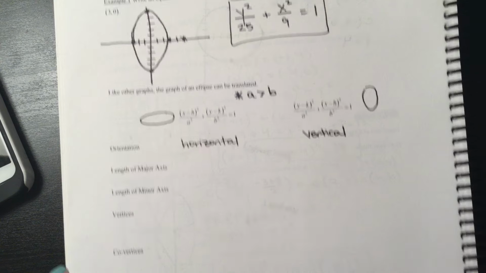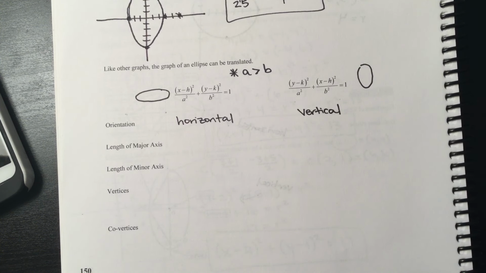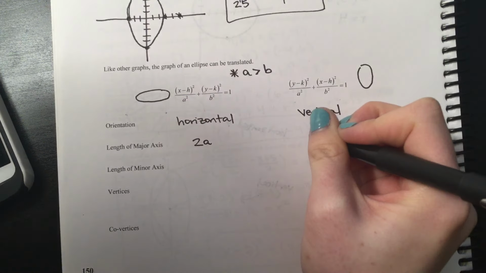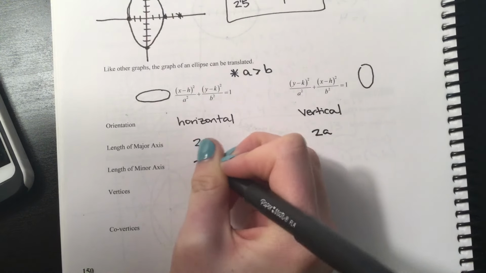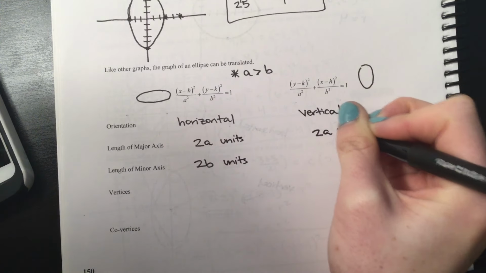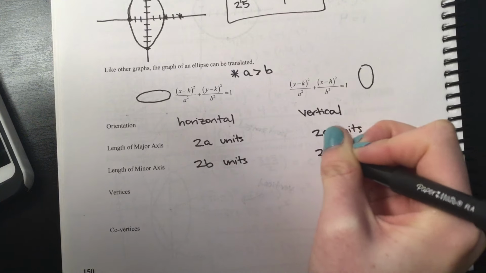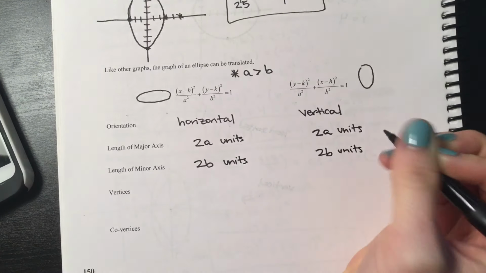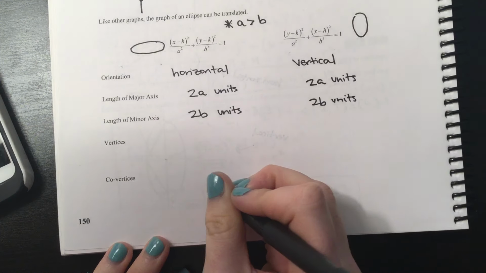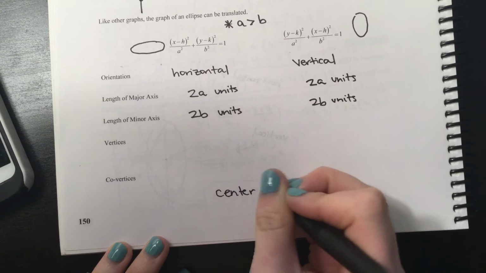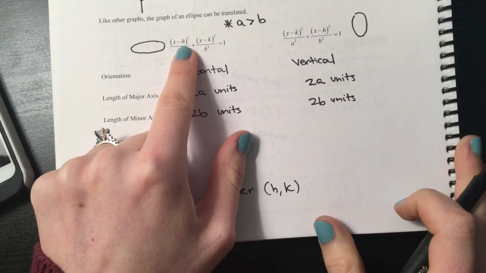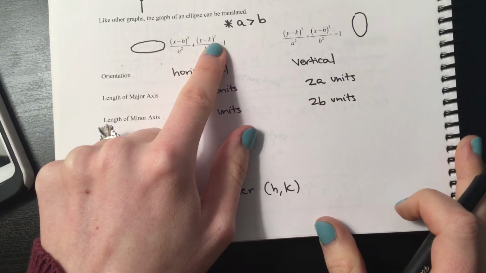So all of these things are actually exactly the same except for the center and therefore the co-vertices. So the major axis is still 2a units and the minor axis is still 2b units. Okay, so that part is not changing. The part that is very important, I should mention this: the center of these is (h, k). So just like the circle, you go h units either left or right, k units either up or down.